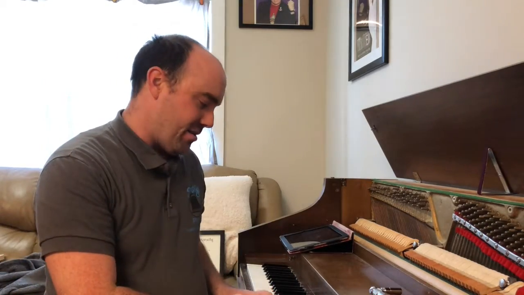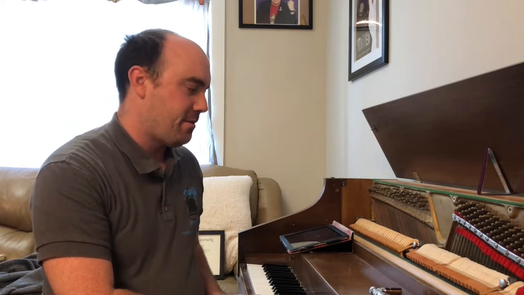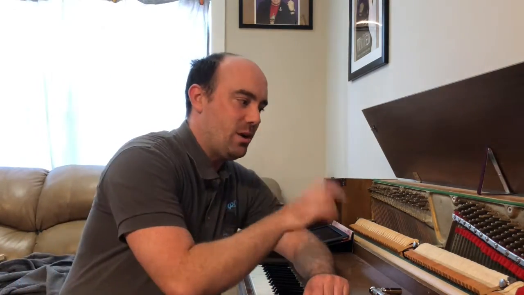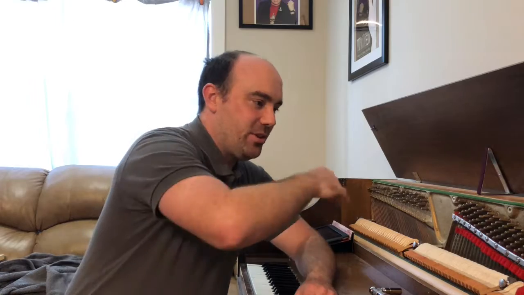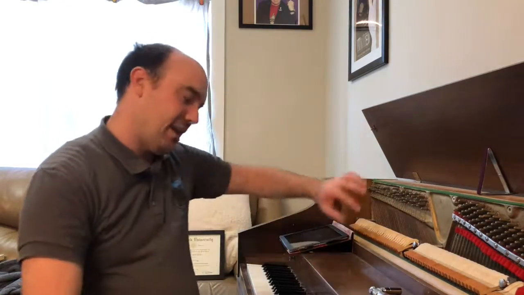So that's a bit of how I go through a temperament octave, F to F. All right? And when I'm doing that, I'm just tuning one string per note. We'll talk about unisons in a future video, as well as tuning the rest of the piano, the treble and the bass. And then just final touch-ups and stuff as well.